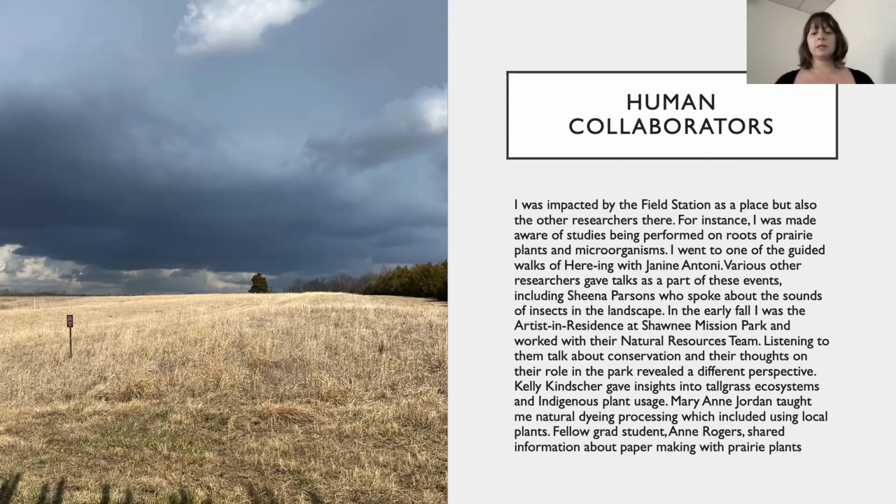And so that was also invaluable. And a fellow grad student, Ann Rogers, has a lot of background in paper making. And so you'll see that I made some paper with prairie plants, and their input on that was very important.